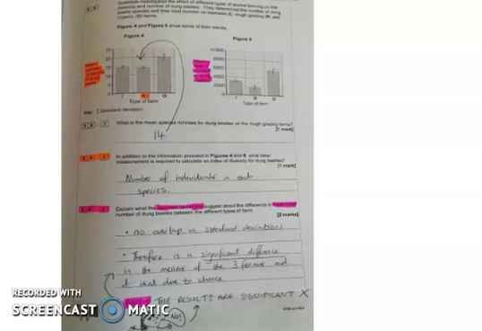The next question refers to the orange graph as well. In addition to the information provided, what other measurement is required to calculate the index of diversity? So remember, the index of diversity does not just calculate the number of species, it's the number of individuals of each species.